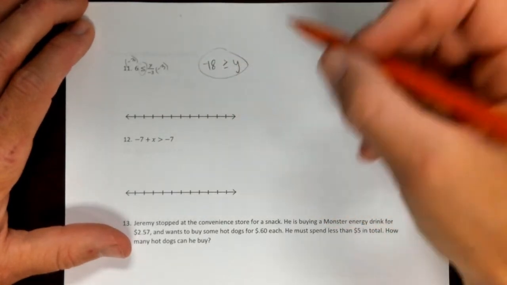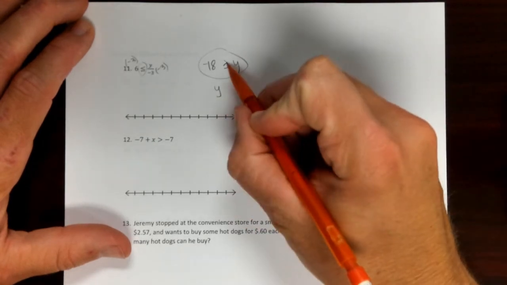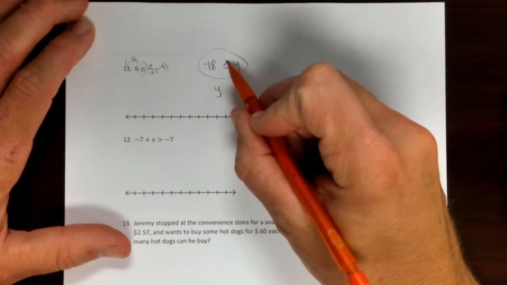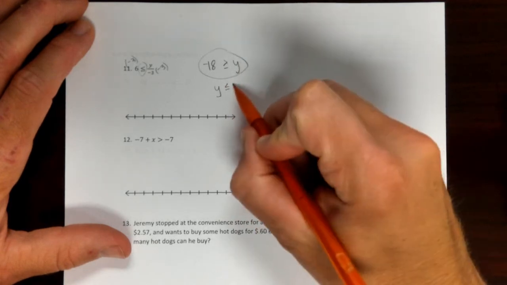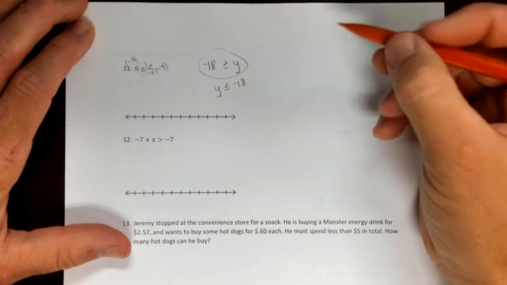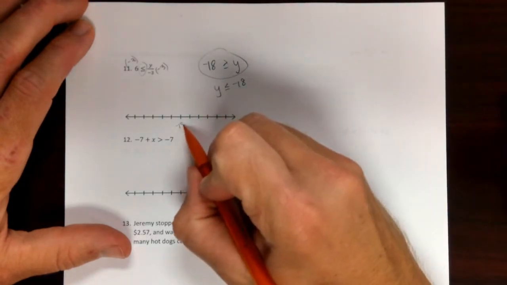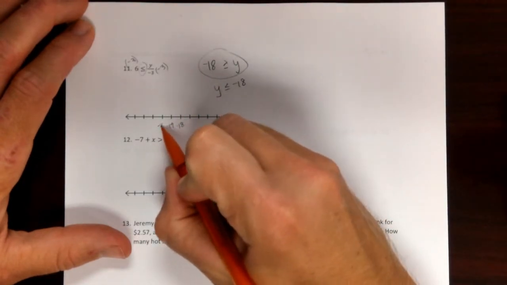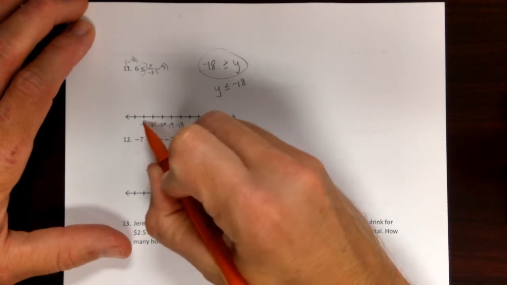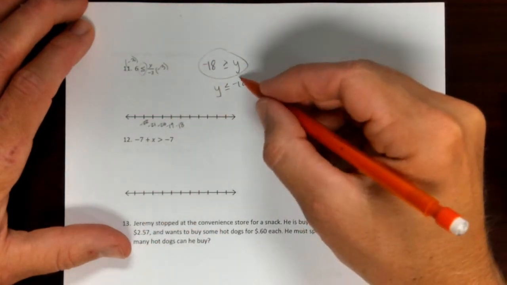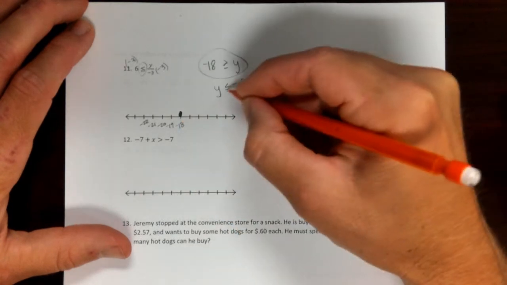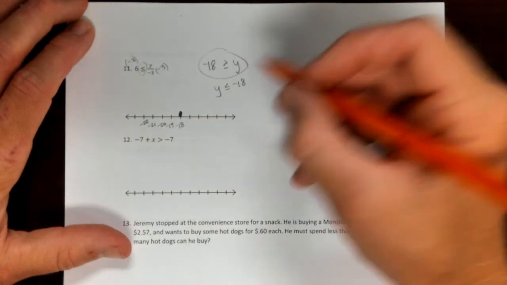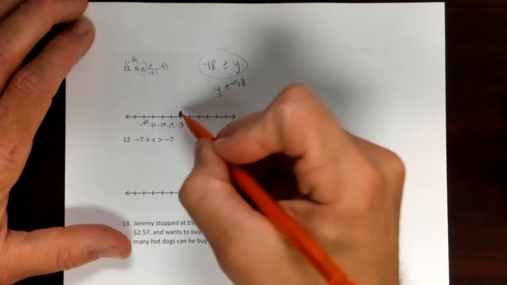Now again, if you want to write it with the variable in front, that's fine. Let's flip everything around. So the y comes in front. We got to flip that sign, make it point towards the y, because right here it's pointed towards the y, so it's going to become that. And your answer looks like that. So here's negative 18, negative 19, negative 20, negative 21, etc. We know we have a circle at negative 18. We know the circle is closed in because there's an equals to bar underneath. And we know that my solutions are to the left now.